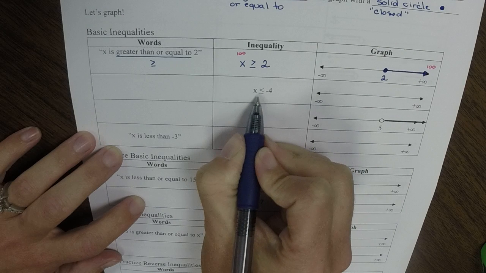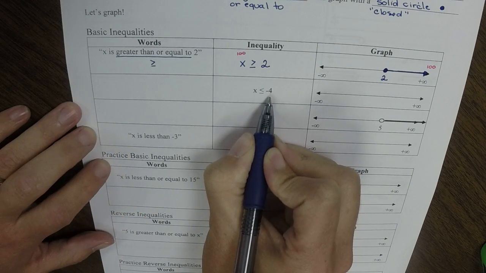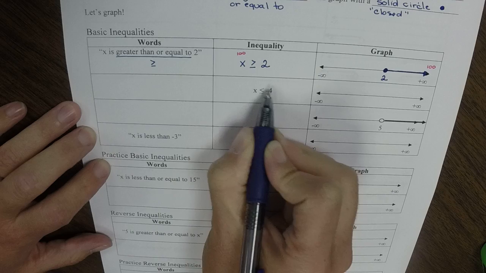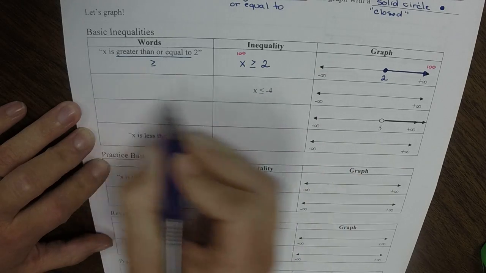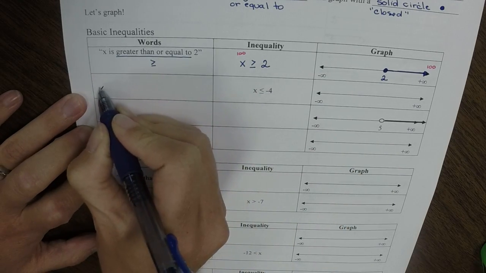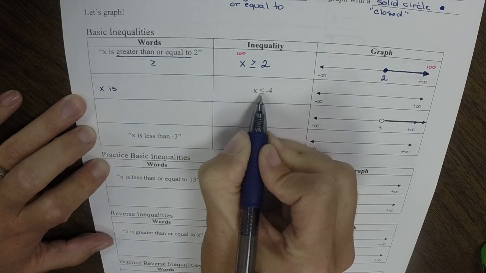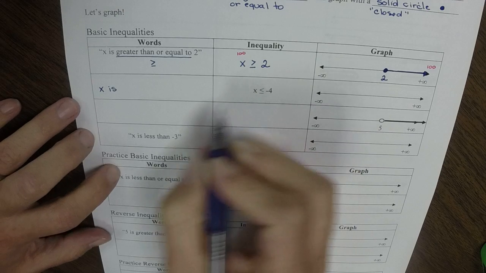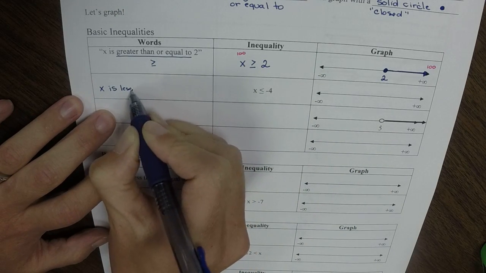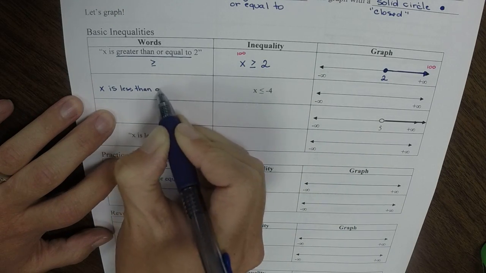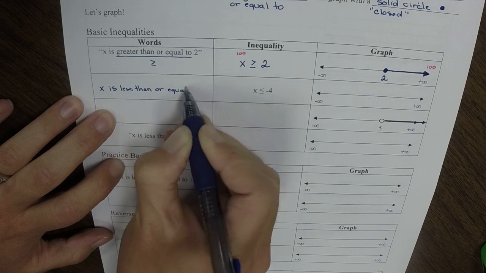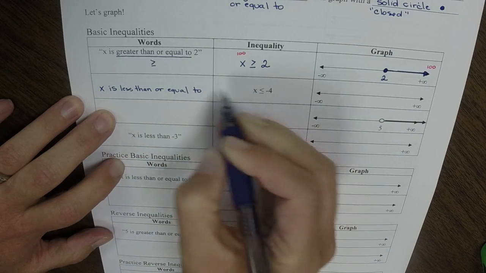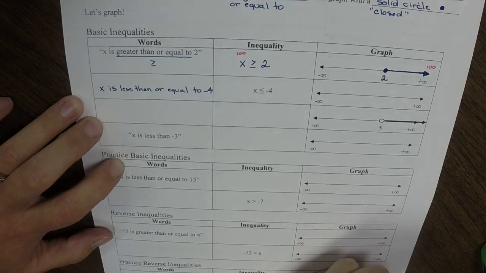The next one says x is less than or equal to -4. The way I read it is the same way we would write it. The first thing we see is x, so x is, then we look at the symbol. That would be this one, less than or equal to. And then I look at the number, -4.